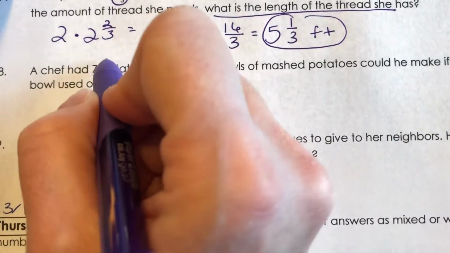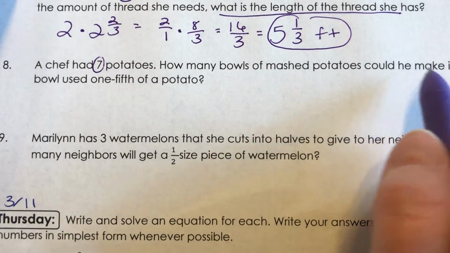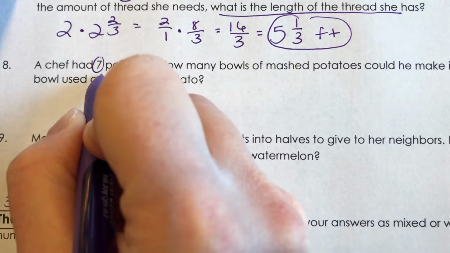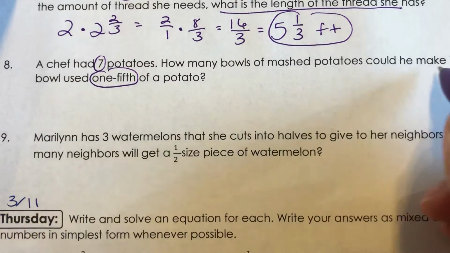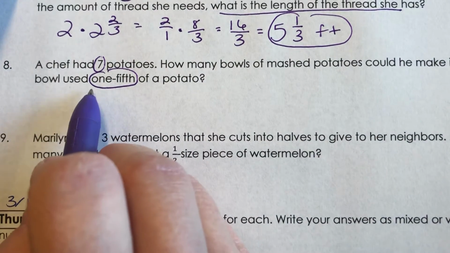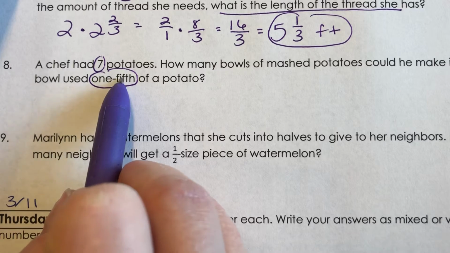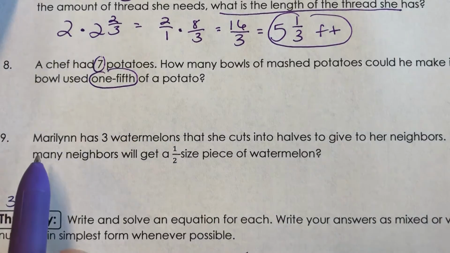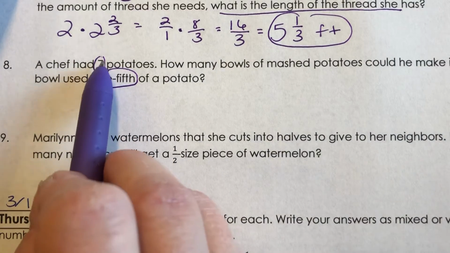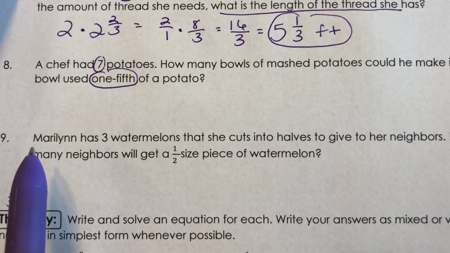All right, a chef had 7 potatoes. How many bowls of mashed potatoes could he make if each bowl used 1/5 of a potato? So how many bowls could he make if each bowl used 1/5 of a potato? So what I'm asking you is, how many 1/5s are there in 7? And if I want to know how many 1/5s there are in 7, that means division, right?